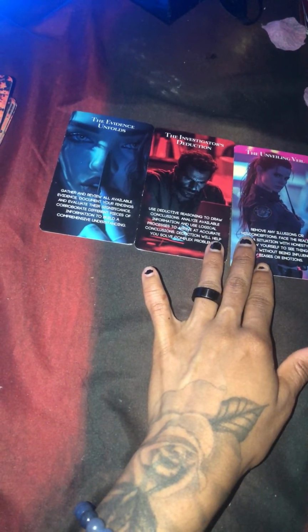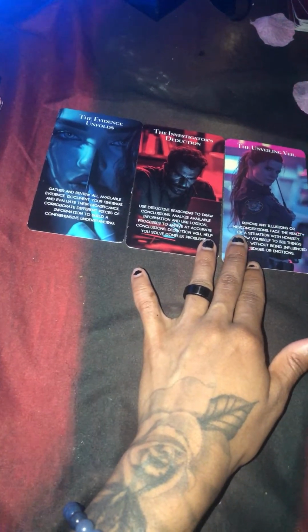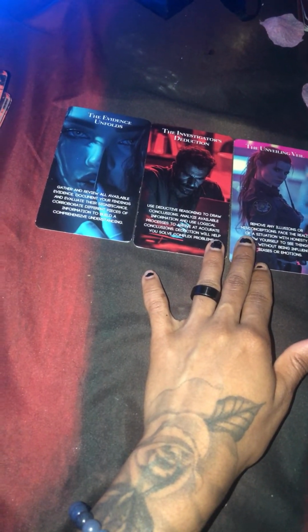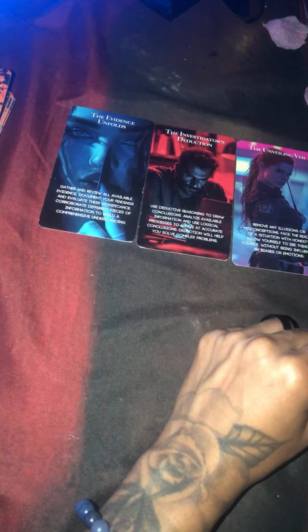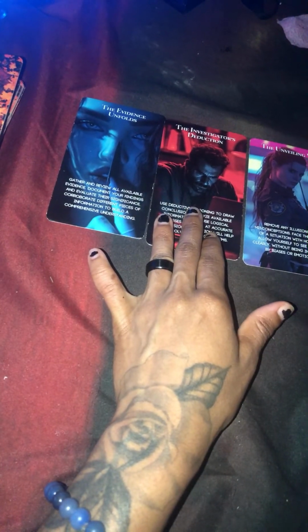So something is important because the veil has been unraveled. So something is deducting, or someone is coming to a conclusion about something to solve complex issues or cases or data.